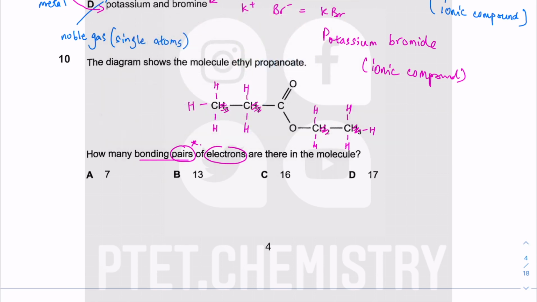So let's start counting. And to show this more easily, let me use green. 1, 2, 3, 4, 5, 6, 7, 8, 9, 10, 11, 12, 13, 14, 15, 16, 17. So there are 17 bonding pairs of electrons, because they are the ones used for forming covalent bonds. A lot of students who just see the black lines, 1, 2, 3, 4, 5, 6, 7, will put down 7 as the answer incorrectly.